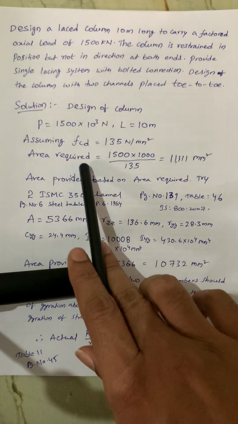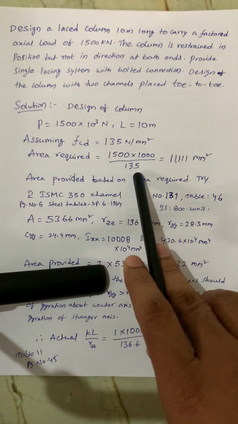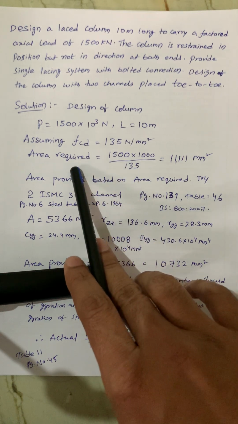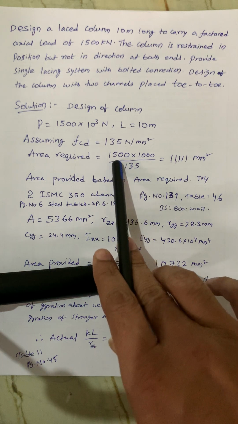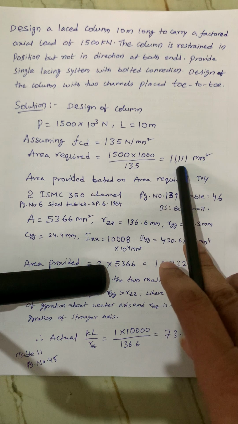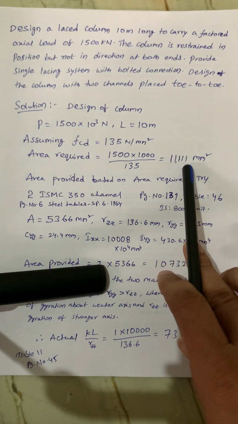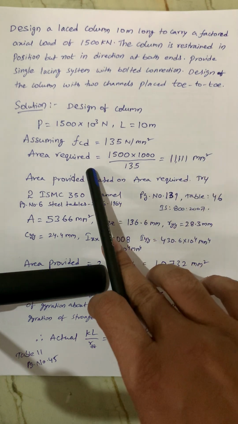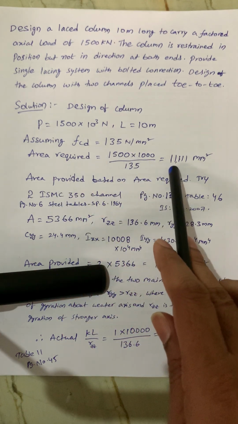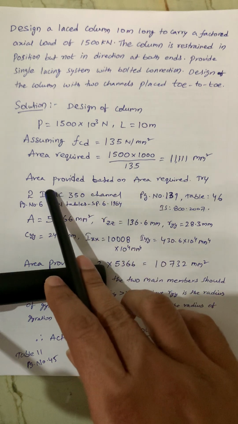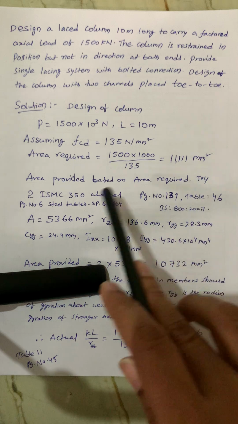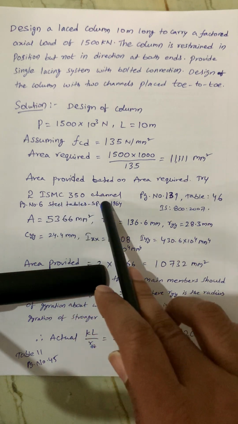So for the area required, we know the formula: stress equals load by area. Here I converted the area and the stress. So 1500 into 1000 divided by 135. I got 11,111 mm square area required. Based on this area required, I am providing the area. So try two ISMC 350 channels.